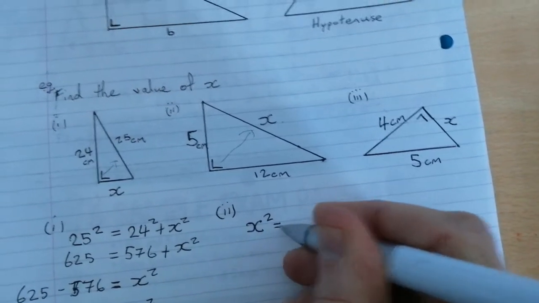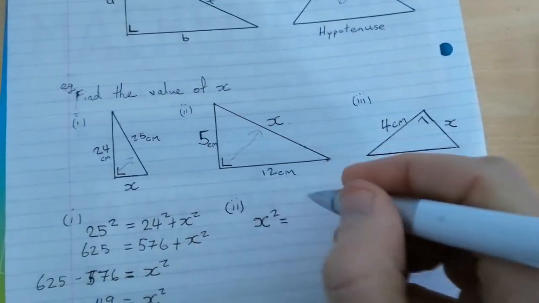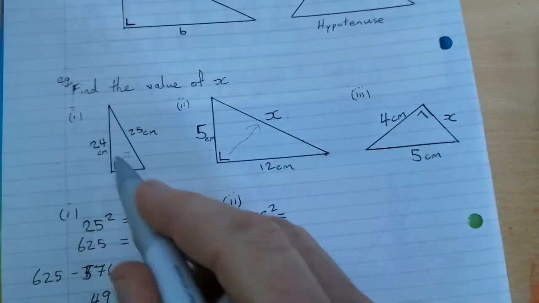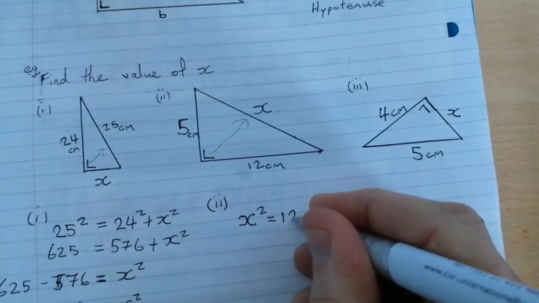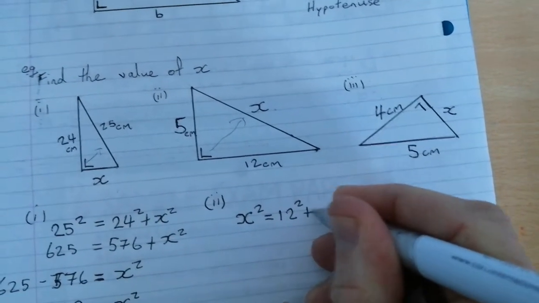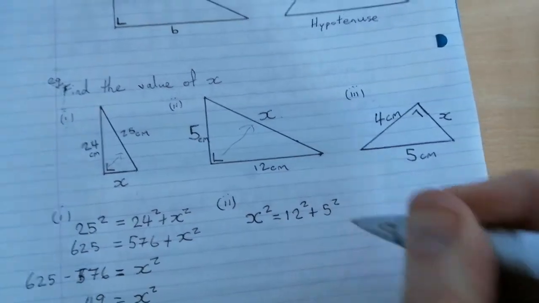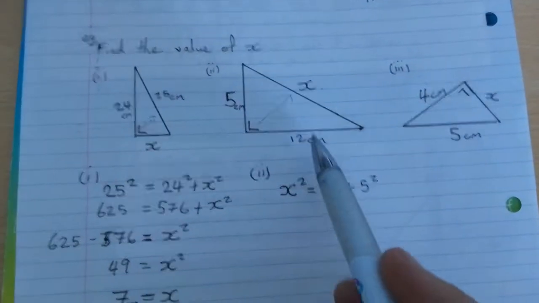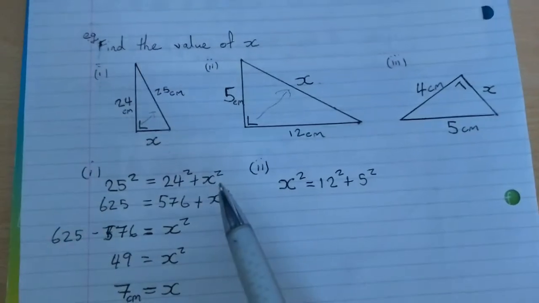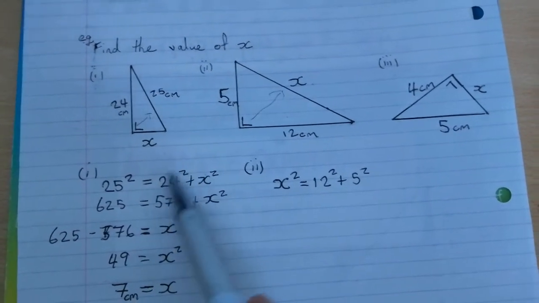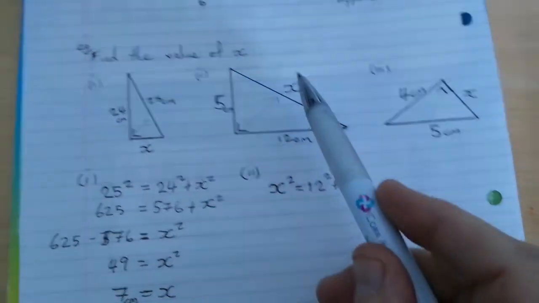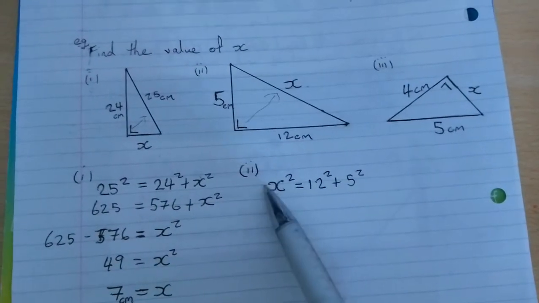So we put that there, equal to, again, the order doesn't matter. Last time I took the 24 first and then the x. Now I'm going to go for the 12 and then the 5, just to show that the order doesn't matter. 12 squared plus 5 squared. Now, it's important to notice, they're very similar, but the unknown was not the hypotenuse last time, so the x went in here. The unknown is the hypotenuse this time, so it goes on its own.